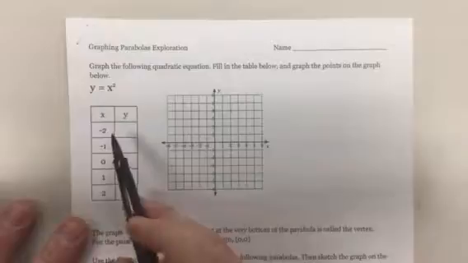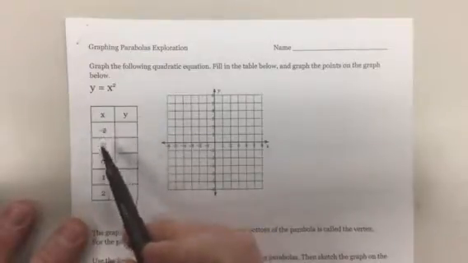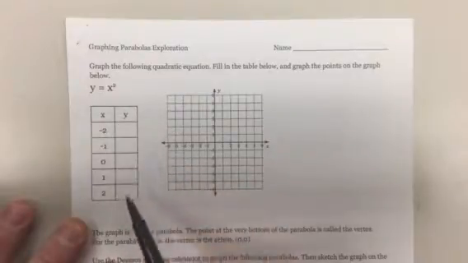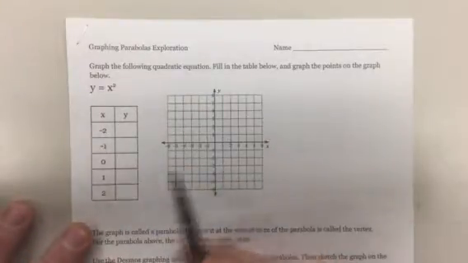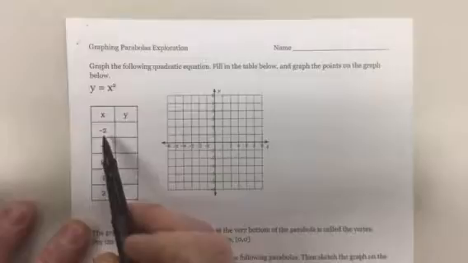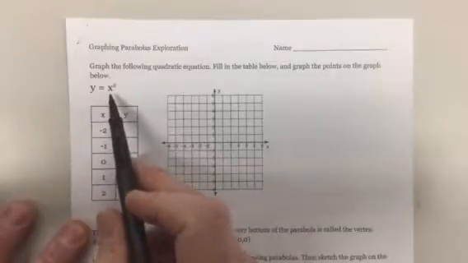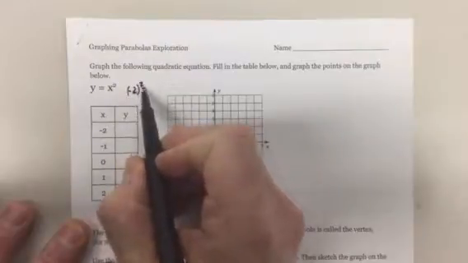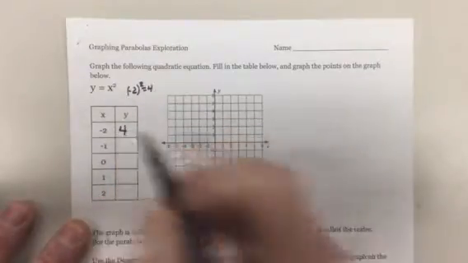And one thing we can do is just make a t-table where we choose some x values, plug them into the equation, solve it for the y values, and then make a graph. So my first x is -2. I'm going to put it in for x, which is -2 squared, which is +4.